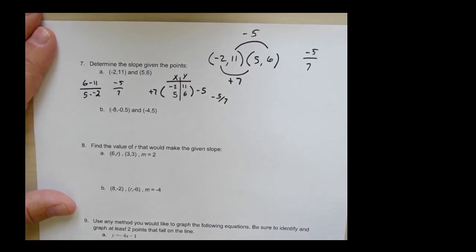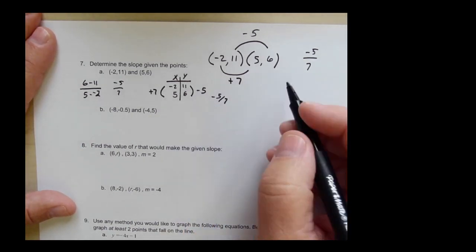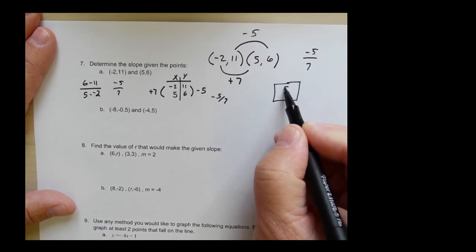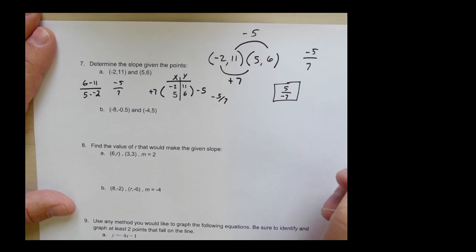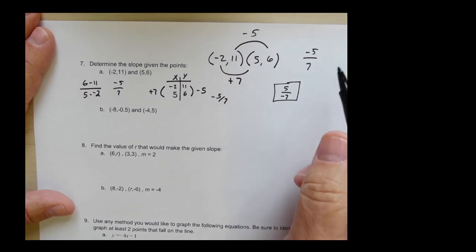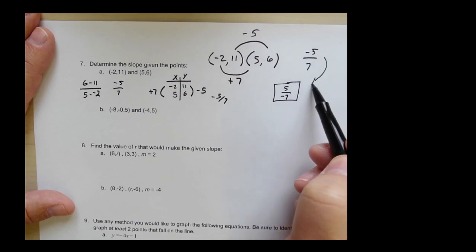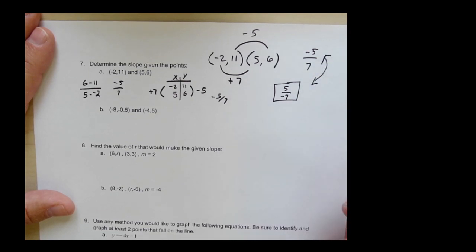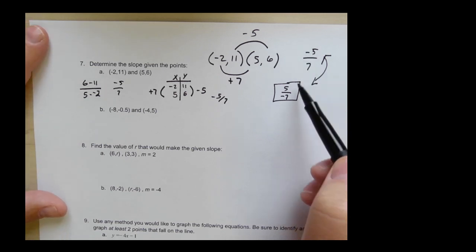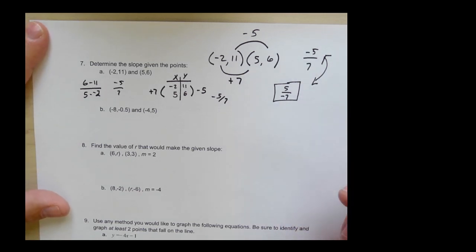Just a real other point here. What if you did it in a way that you got this? 5/-7. Does that mean the same thing? Yes, it does. Please know that these two are equal to each other. Doesn't matter, as long as there's one negative and one positive, they both mean the same thing. All right.